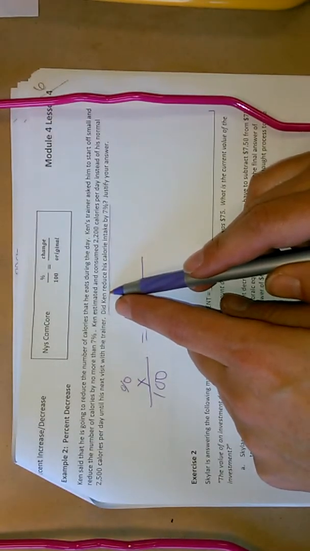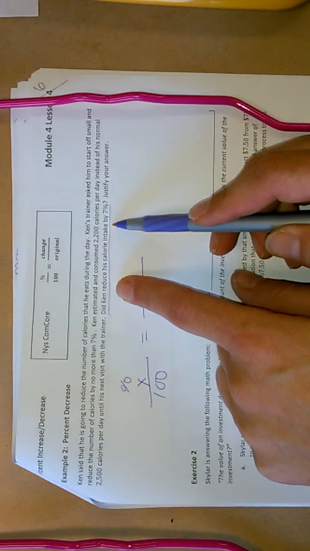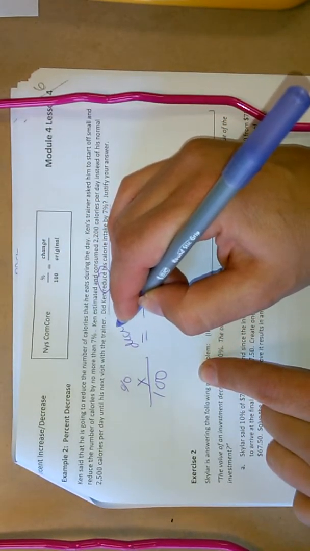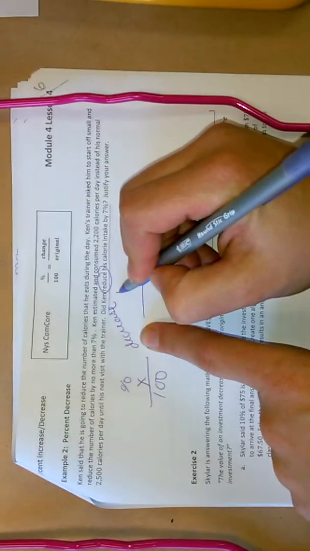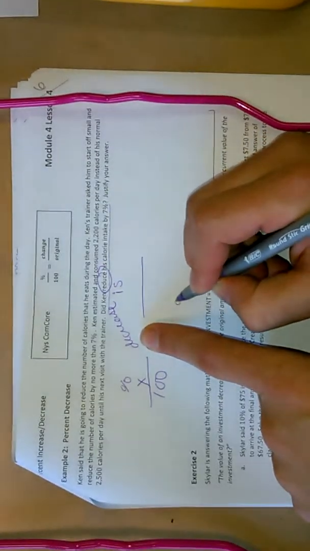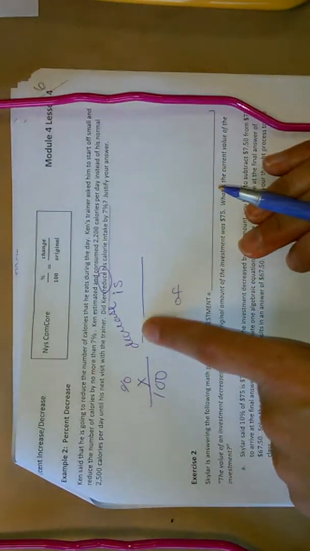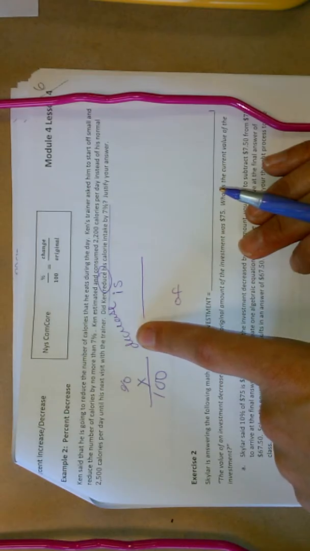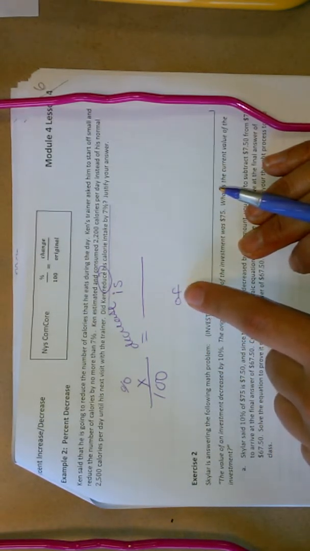And this is my percent increase decrease notes. Is this an increase or a decrease? Did Ken reduce? So reduce means decrease. So we're going to need to label this decrease. So if this is decrease, my formula is over, of how much is the decrease, out of the original. What was the original?